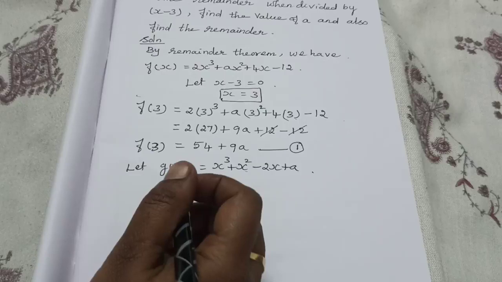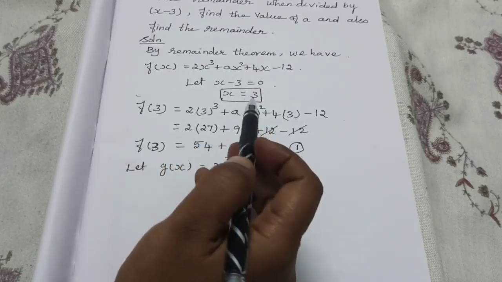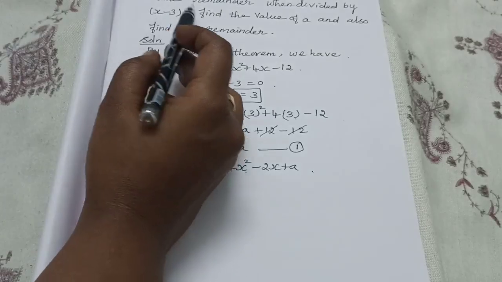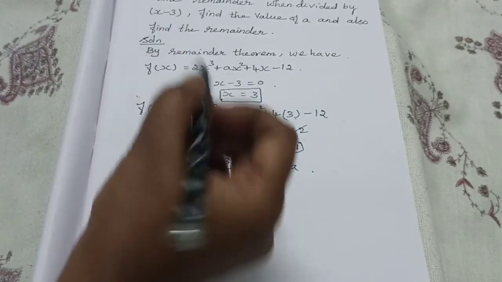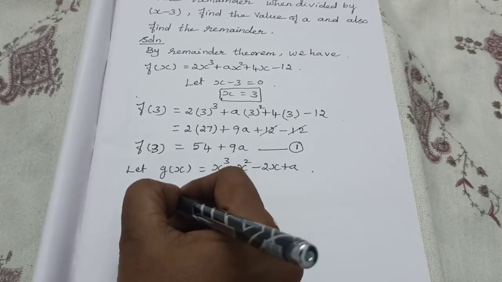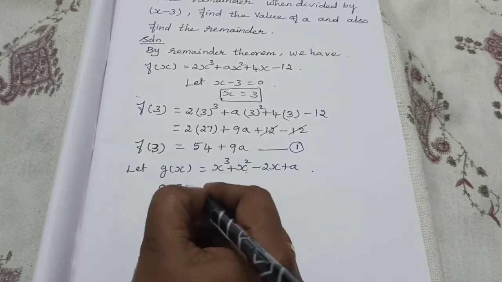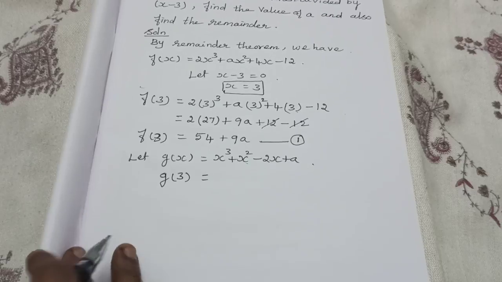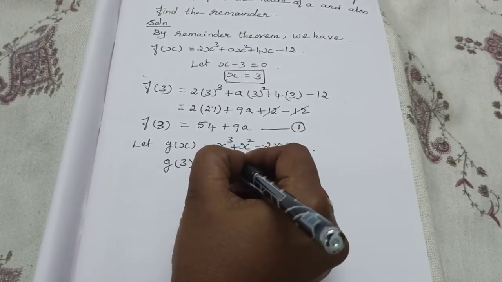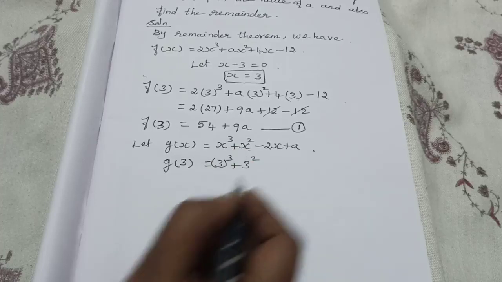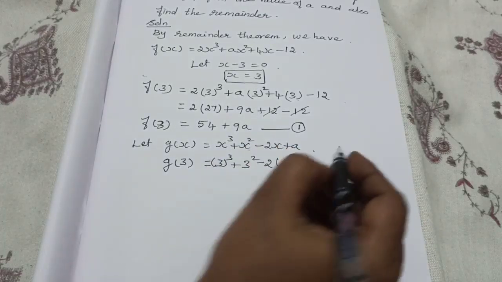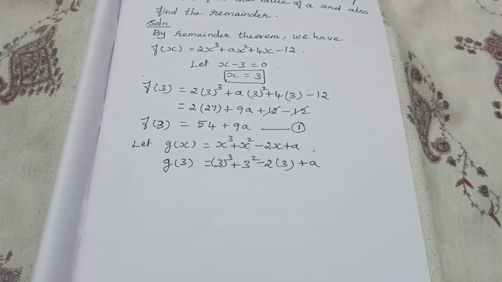Here also the same remainder. Both are divided by the same polynomial x minus 3. So x equals 3 here also. Okay, g(x) at 3, substitute. Then equal to 3 cubed plus 3 squared minus 2 into 3 plus a. Clear?